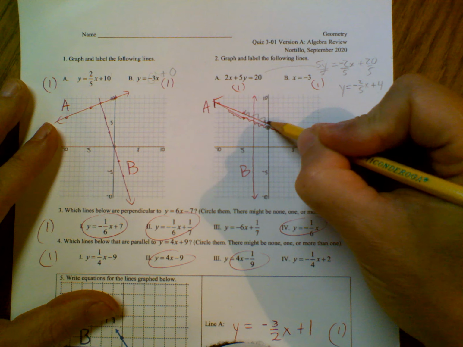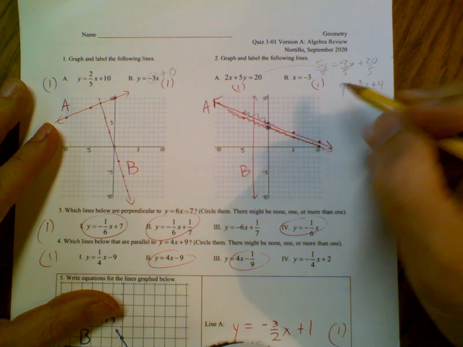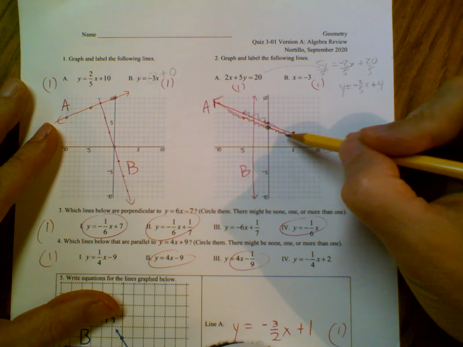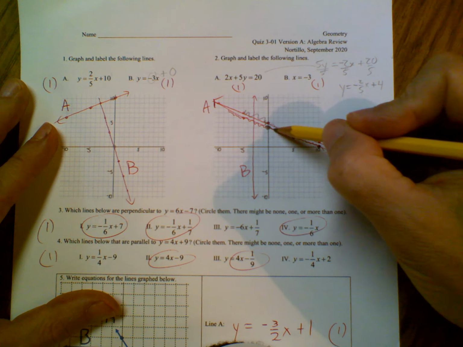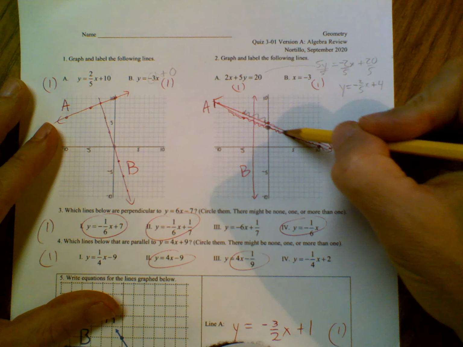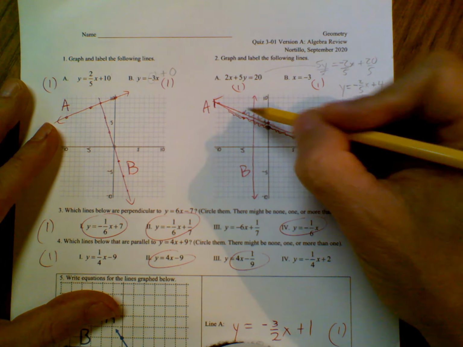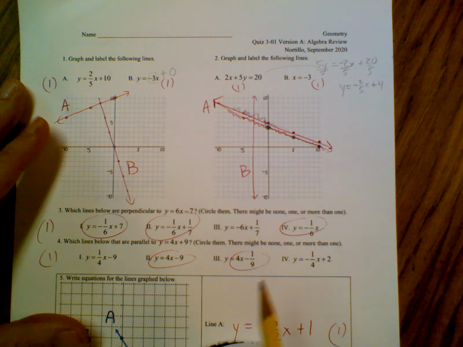So there's a y-intercept of 4 right there. This is wrong. And then a slope of negative 2/5, down 2 and over 5, down 2 and over 5. So it has an x-intercept of positive 10. Where I scribbled out there actually is the correct line, and the solid one is wrong.